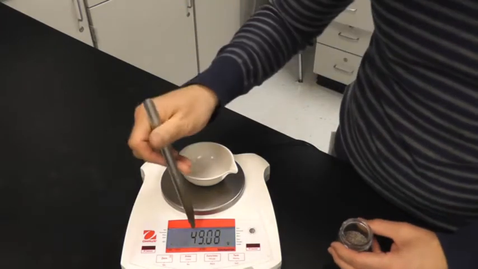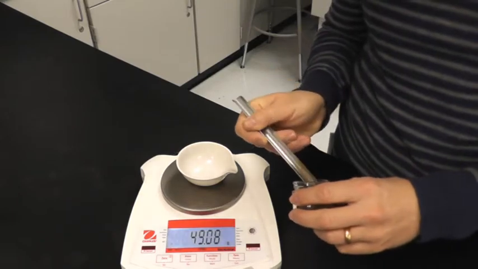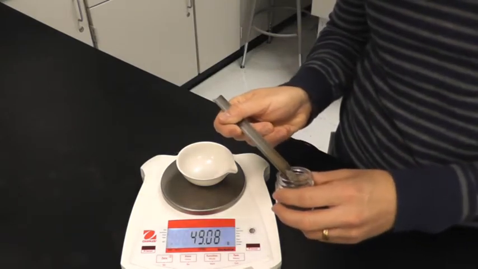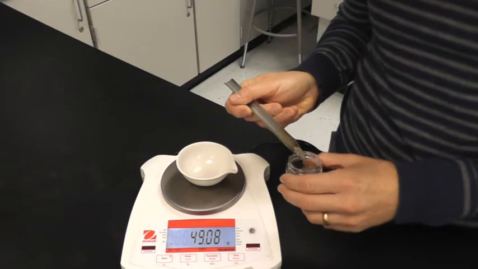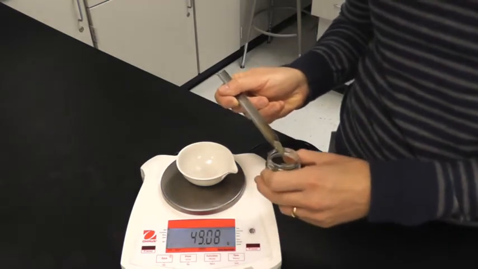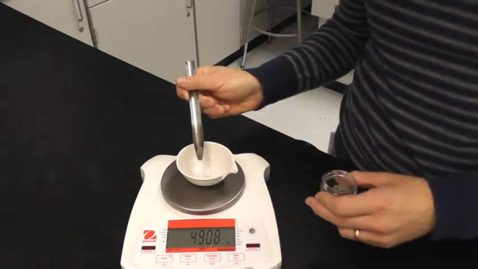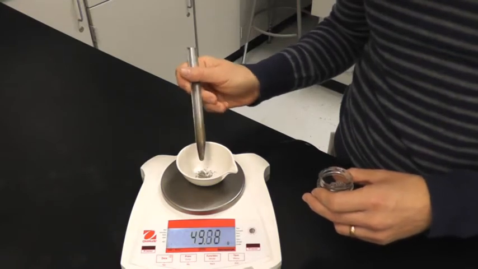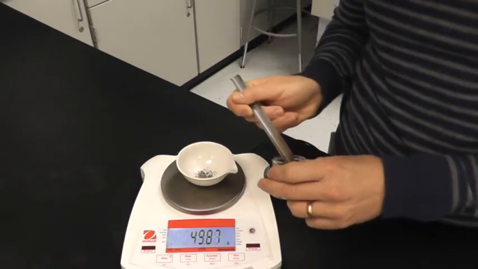So I'm going to set it on here. It weighs about 49 grams. And I just want to add enough to have about 2 more grams. So whenever you look at your lab data, you're going to have a number, which is the mass to begin with. And then I'm going to add it so it's close to 51.